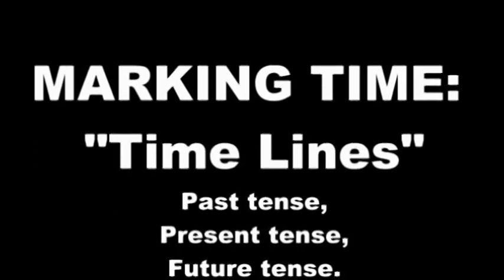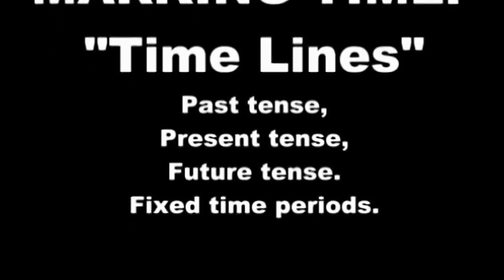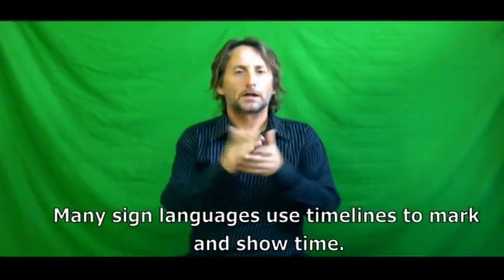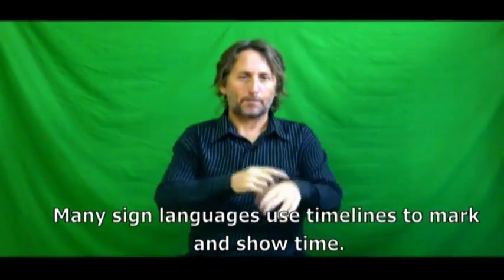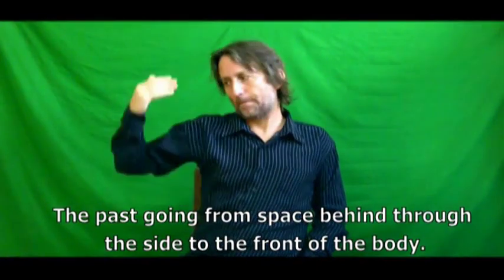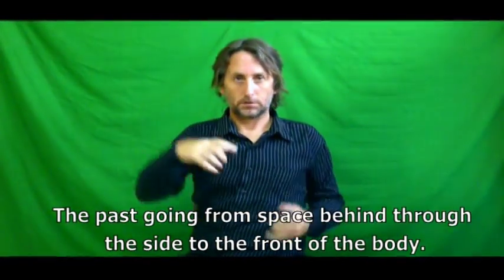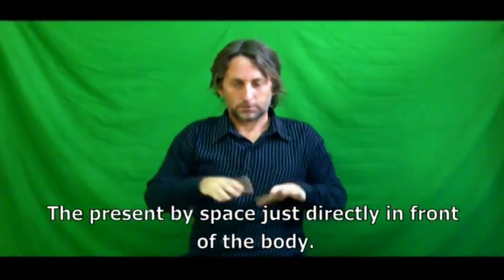Marking time with timelines, past tense, present tense, future tense, and fixed time periods. Many sign languages use timelines to mark and show time. The past, going from space behind through the side to the front of the body.